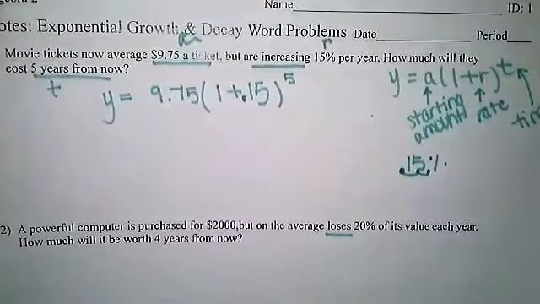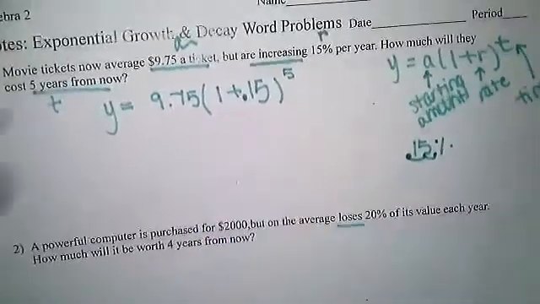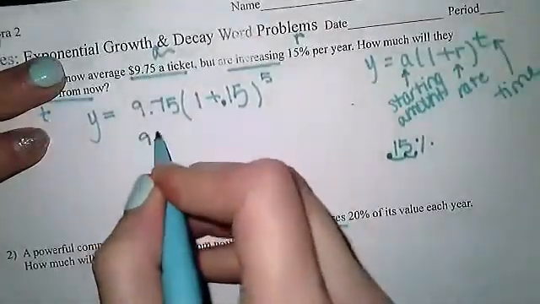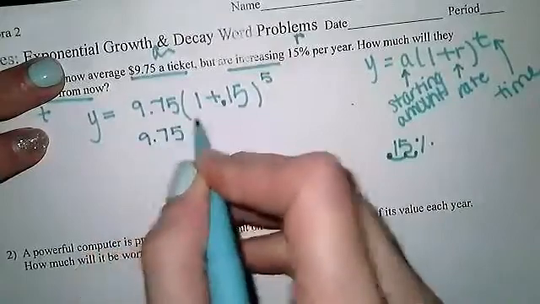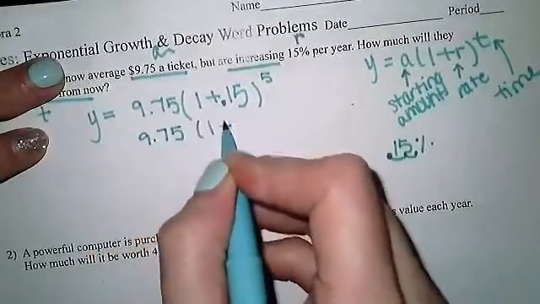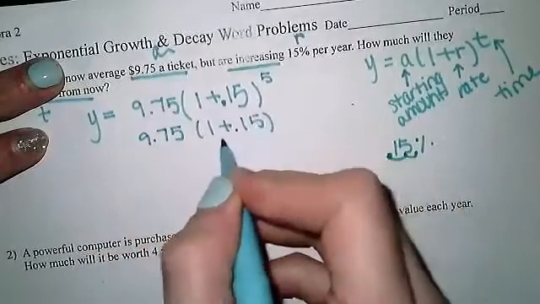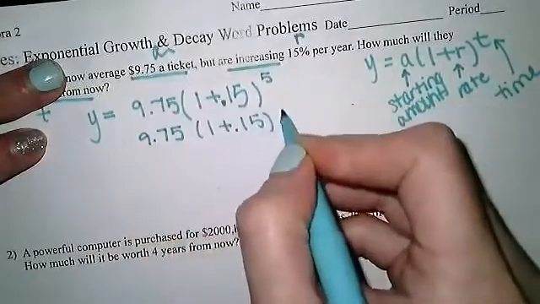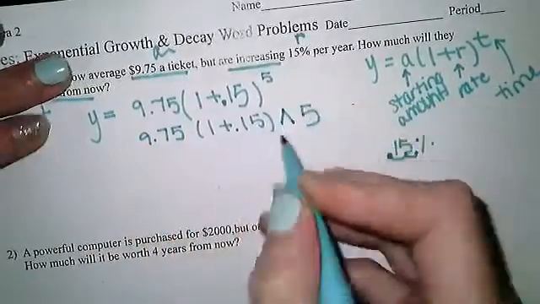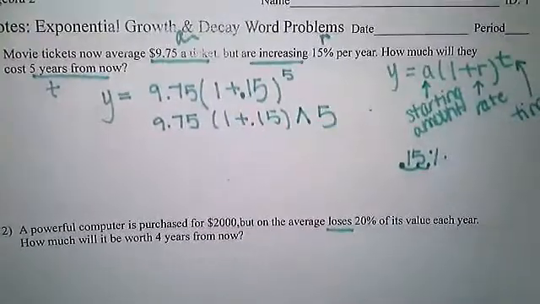So when we go to do this, you can actually type this whole thing in your calculator. If you're using a scientific calculator, you could type parentheses 1 plus 0.15 and then hit this little caret key to the 5th power.